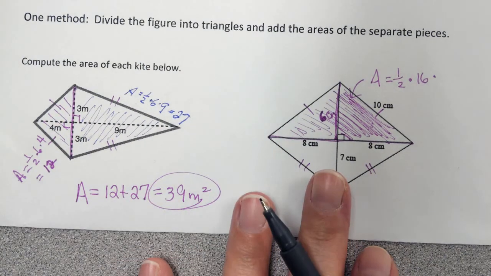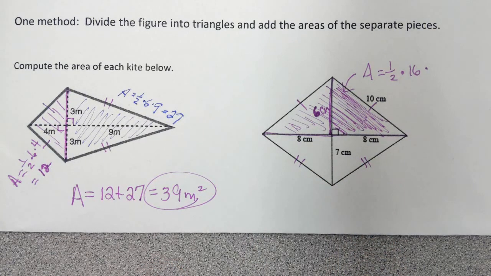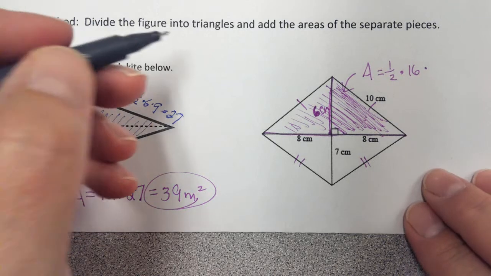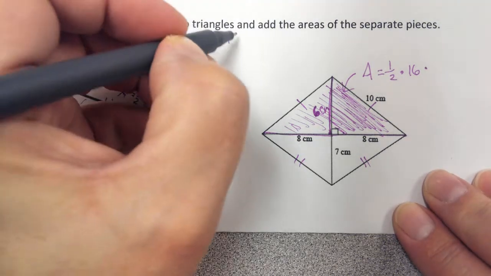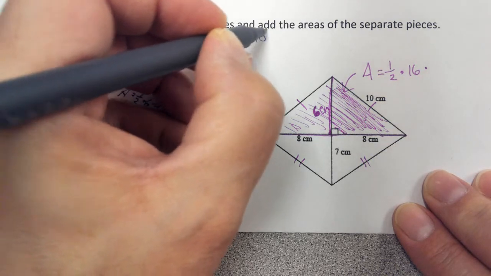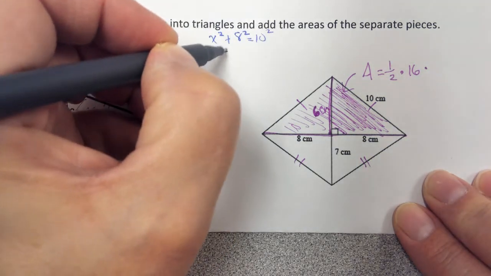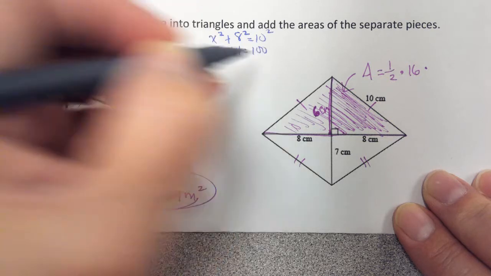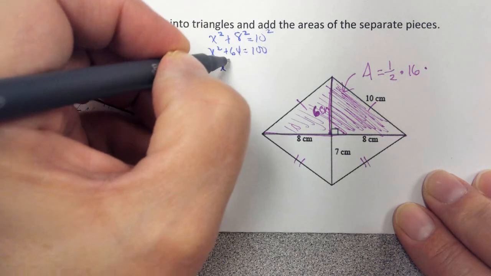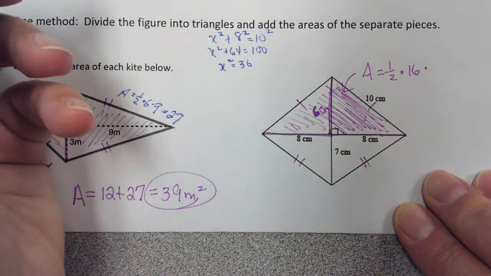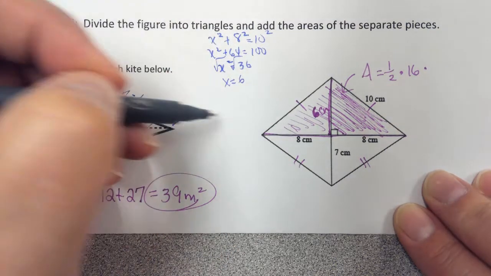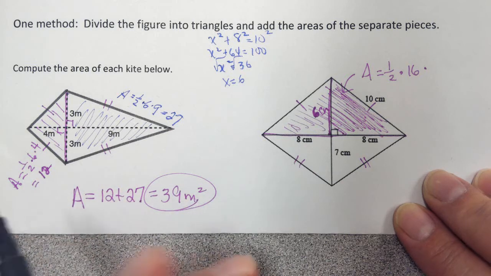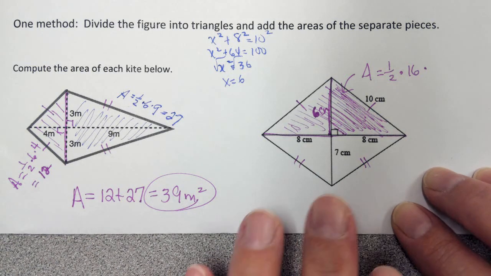Now the catch to not knowing your triples is that you would actually have to work it out. So if you didn't know that that was 6, you'd have to find a place off to the side and do x squared plus 8 squared equals 10 squared. x squared plus 64 is 100. Subtract 64, x squared is 36. Take a square root, x equals 6. So you could solve for it, but if you just know your triple, you save yourself a lot of work.